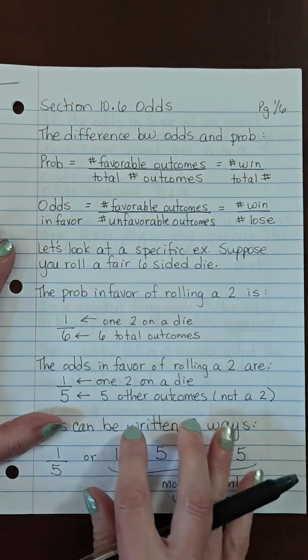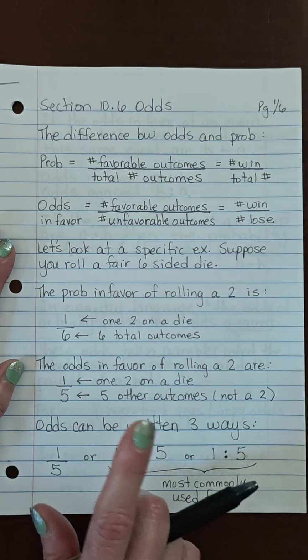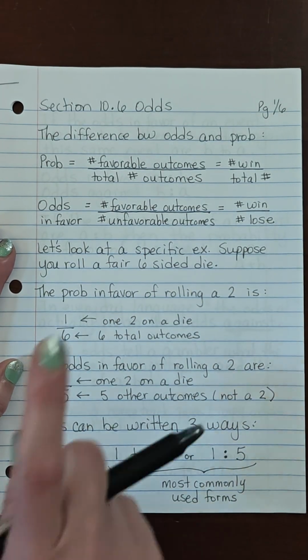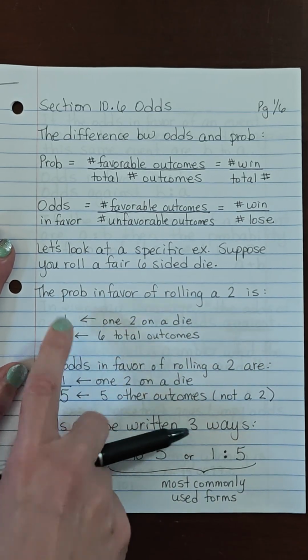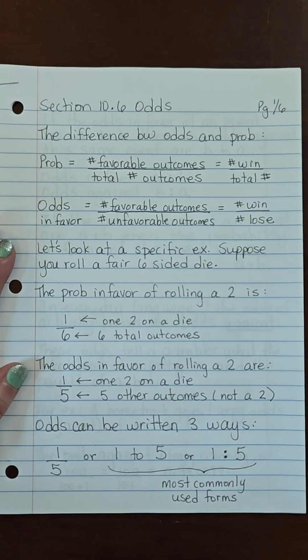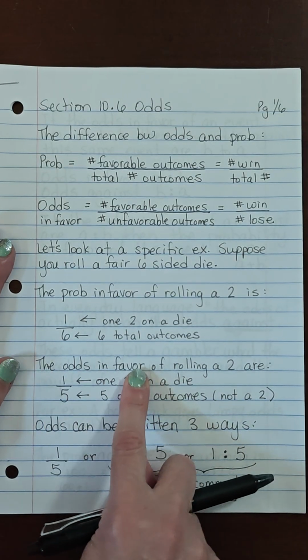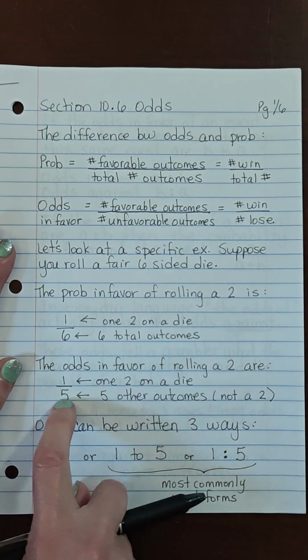Let me show you a specific example here. Suppose you roll a fair six-sided die. The probability in favor of rolling a 2 is 1 out of 6. There's one 2 on a die, and there are 6 total outcomes. The odds in favor of rolling a 2 are 1 to 5.